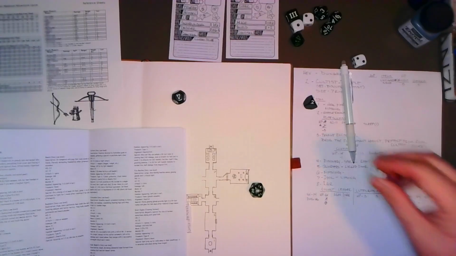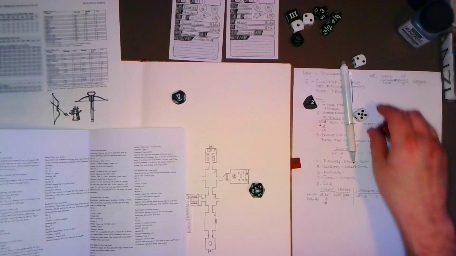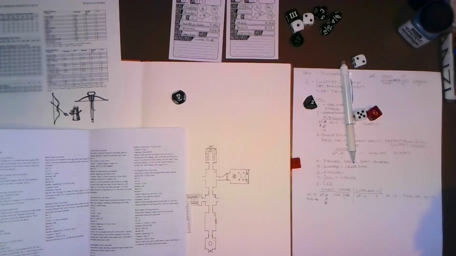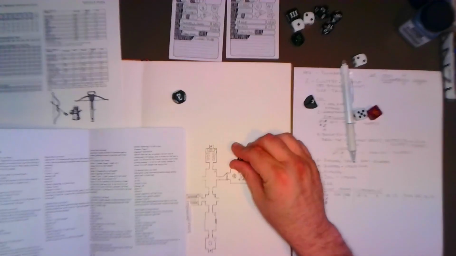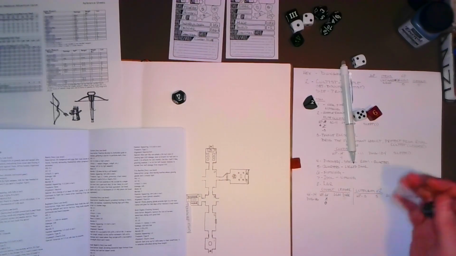There's 2 lieutenants here that I'm fighting. I won initiative, so I roll. Got to get an AC of 13 or better. 9, 10. I missed. What do I do? Got to get 16 or better on either of them.